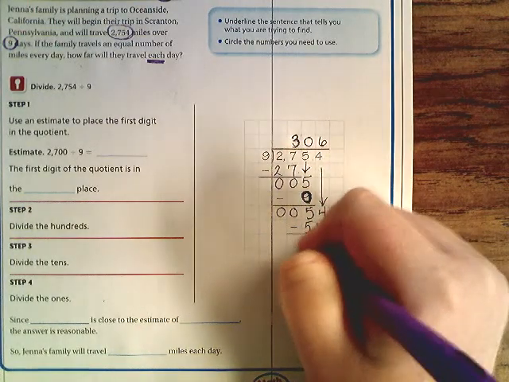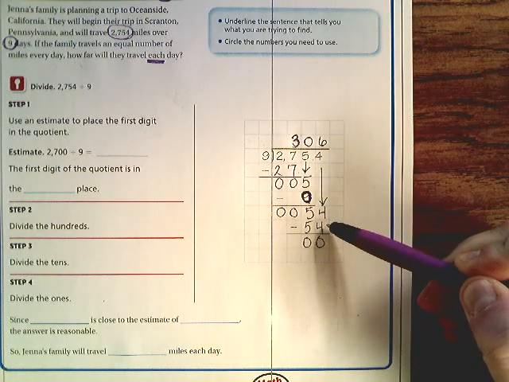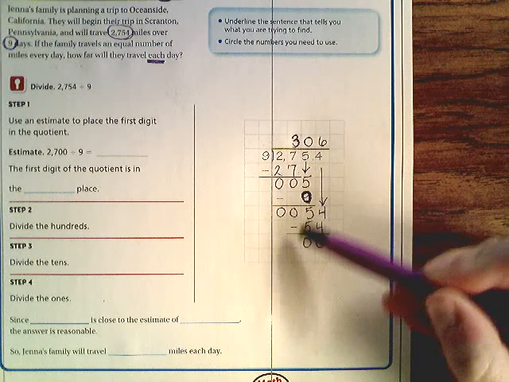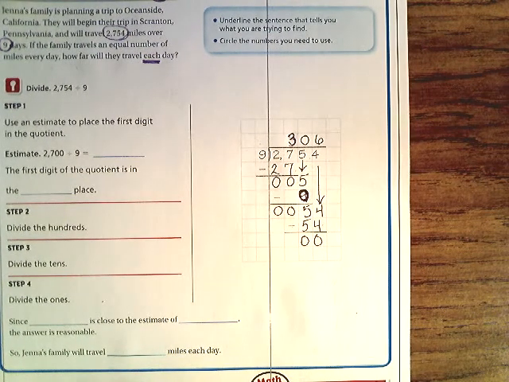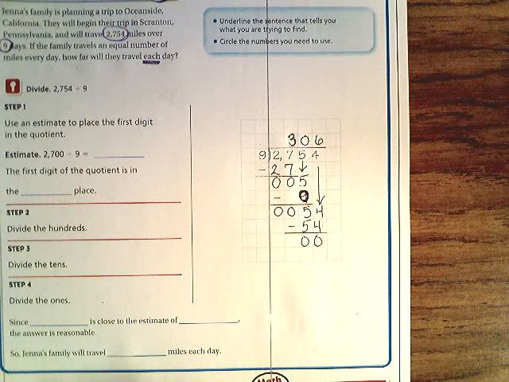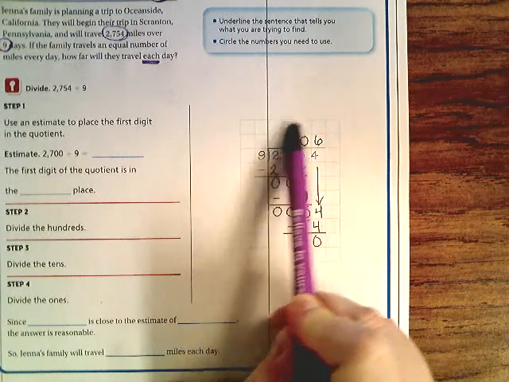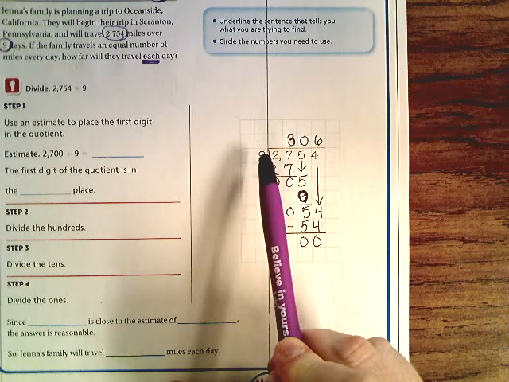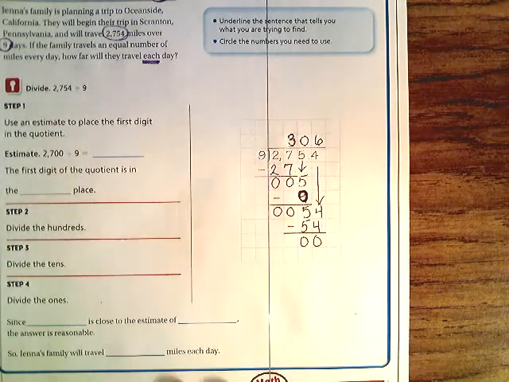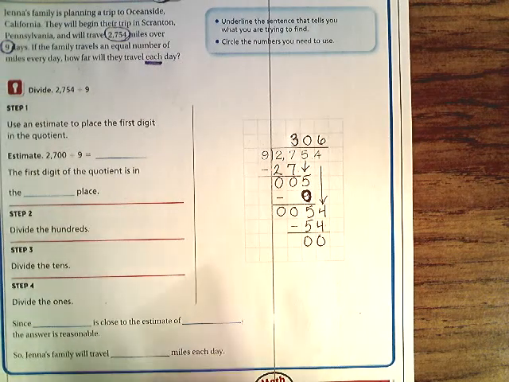And we subtract. We have no more numbers to bring down. We have nothing here. It just ended up being 0. So that means we do not have a remainder. So our answer is 306, okay? Now, before we do that, I want to check it, okay? There's a way to check it, okay? And the way that we do that is we take our number that we got, our answer, so that 306, we multiply it by our divisor, which is our small number outside the cage. And when we do that, we should get this dividend of 2,754.